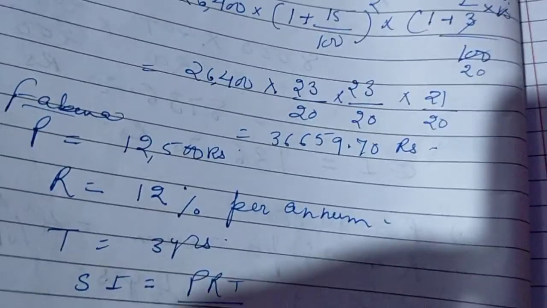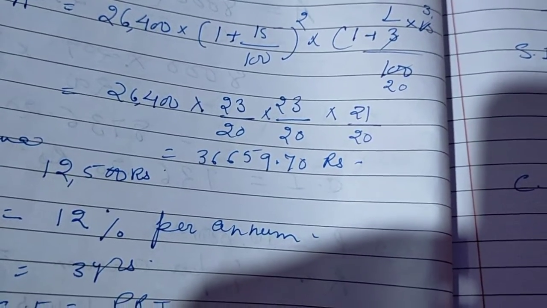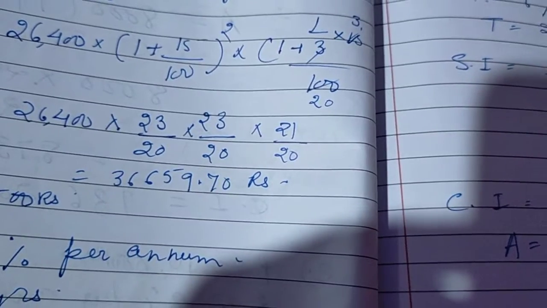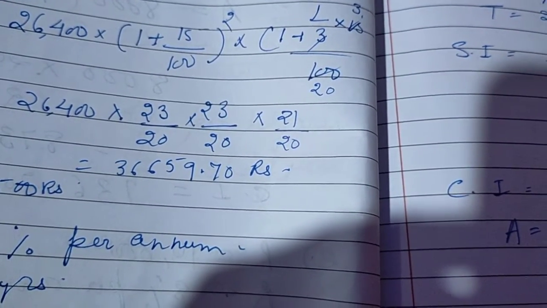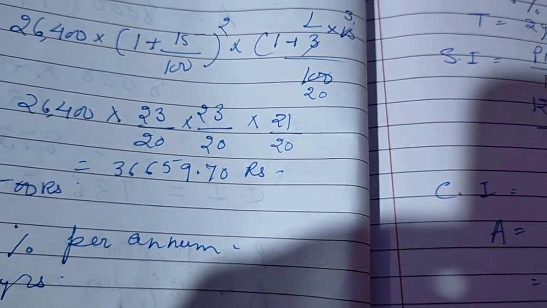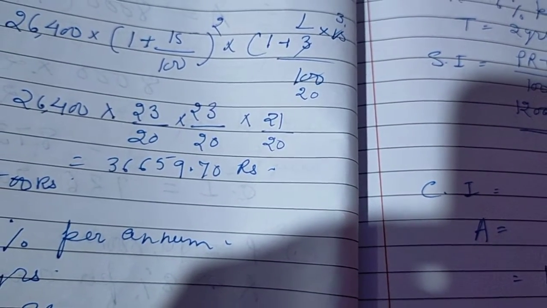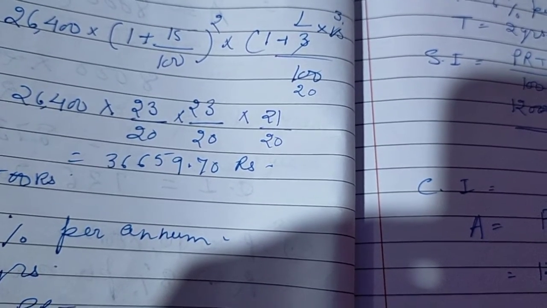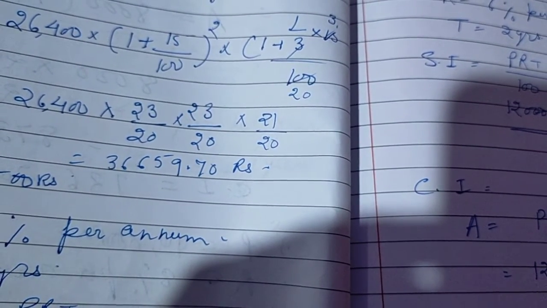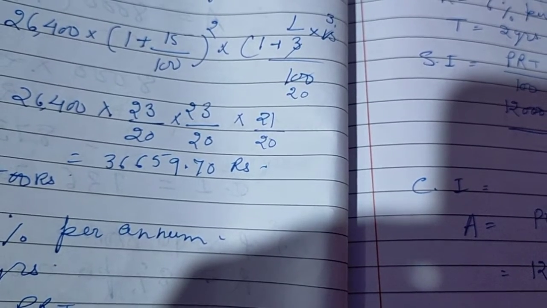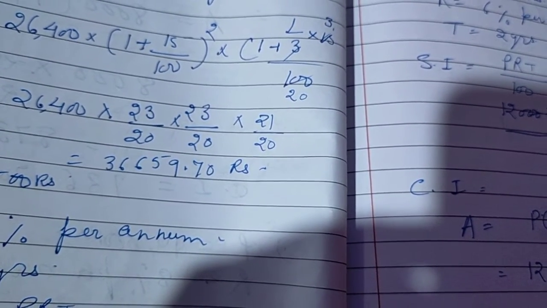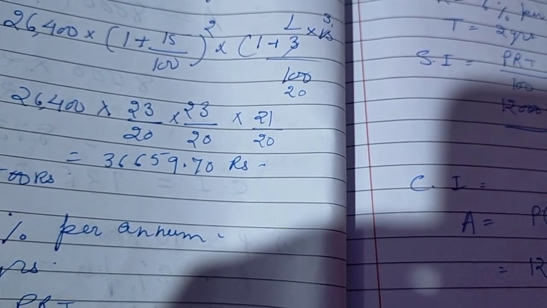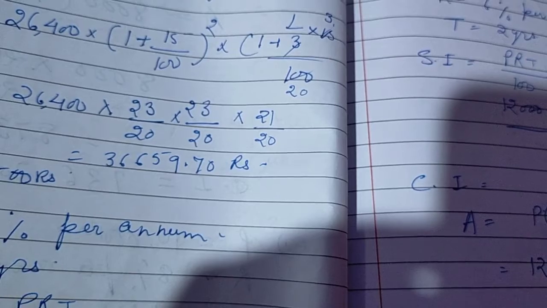3/20. So then you get 26,400, 23/20 into 23/20 into, here you will get 21/20. Alright? One plus 3/20 is there, so here you will get 1 plus 21/20.